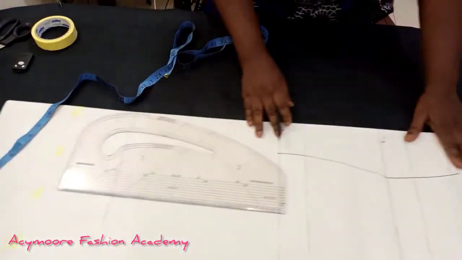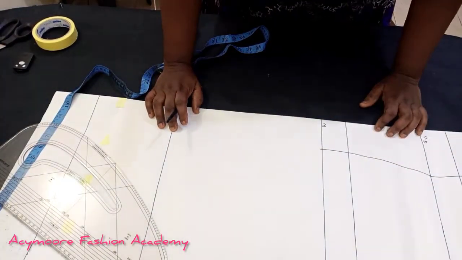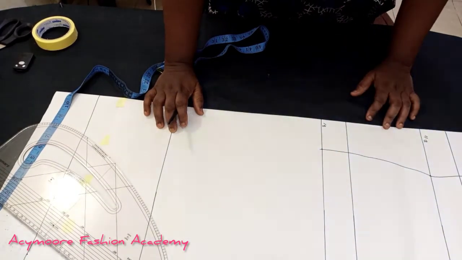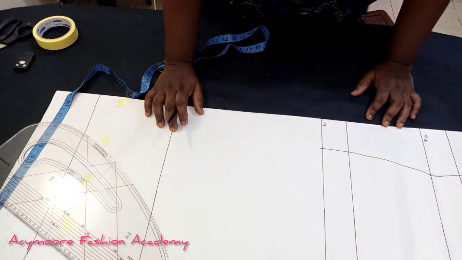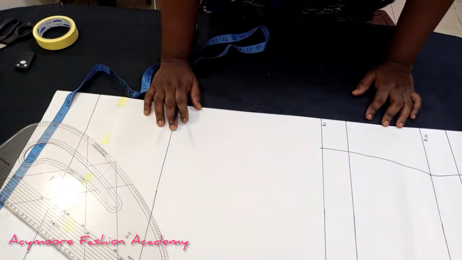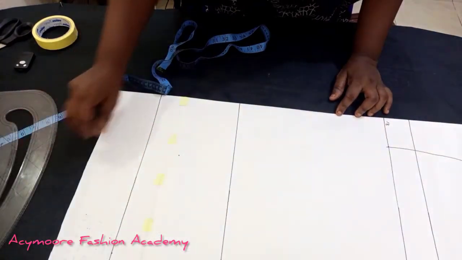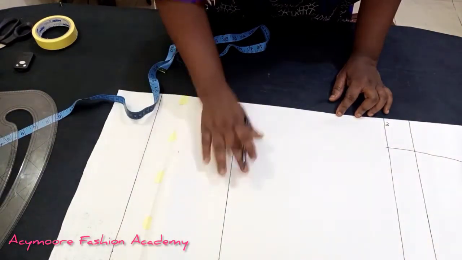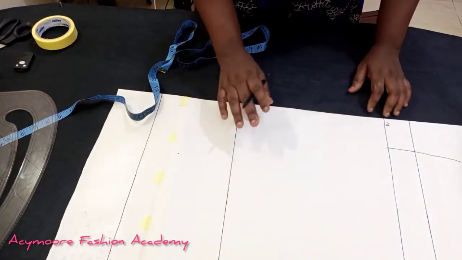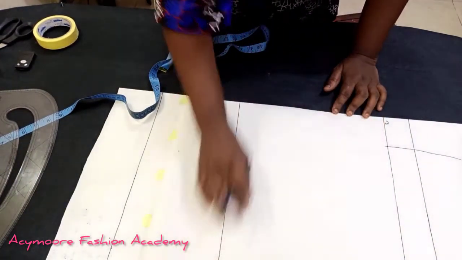Now for the nail, because we are drafting a shift dress, we want to use this pattern to cut our shift dress and also sew it. The shift dress usually gives these loose fits, and so because of that, we are going to still use our 13 on the nail. Ordinarily, if you wanted a fitted dress, you would have still taken some, maybe 1 inch, 1.5 and all of that. But since we're using this pattern for a shift dress, we're going to still use our 13 on the nail.